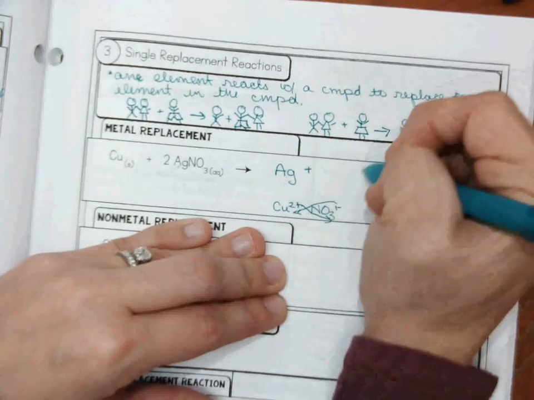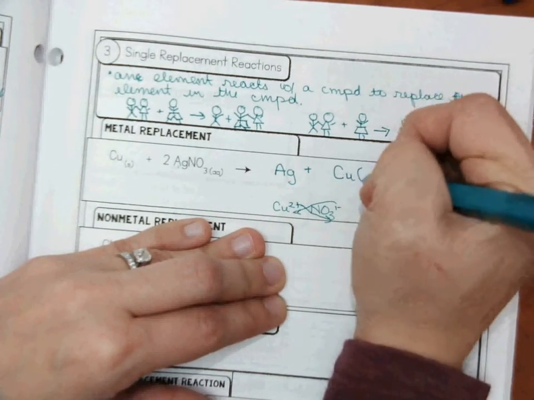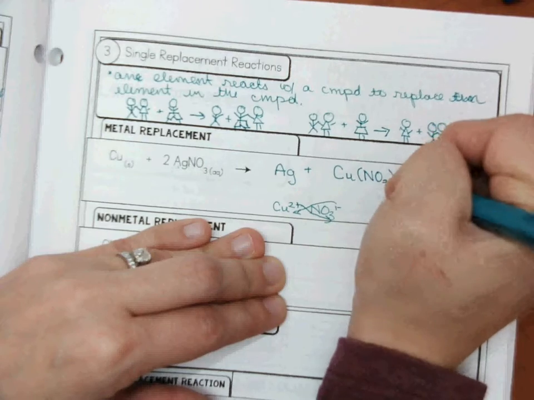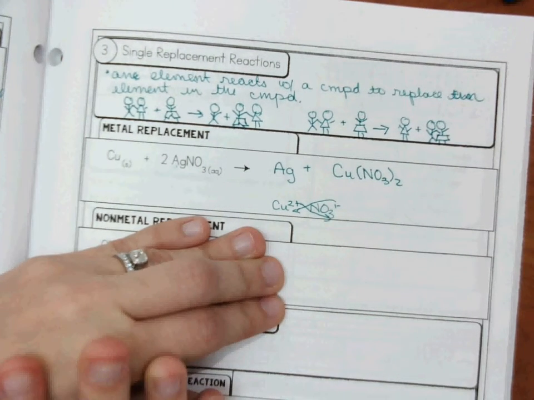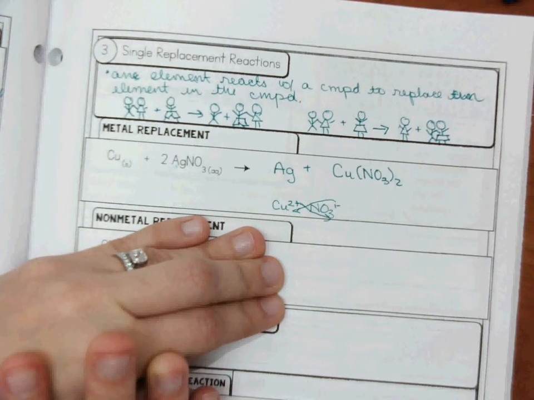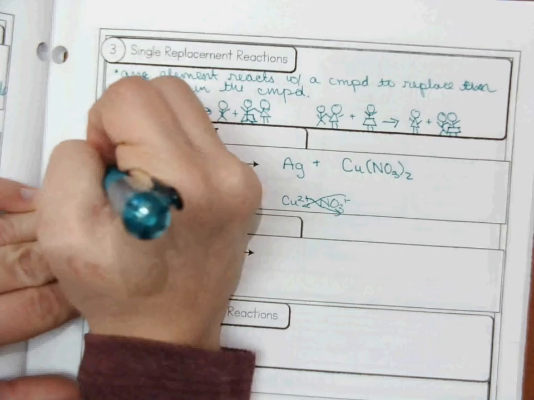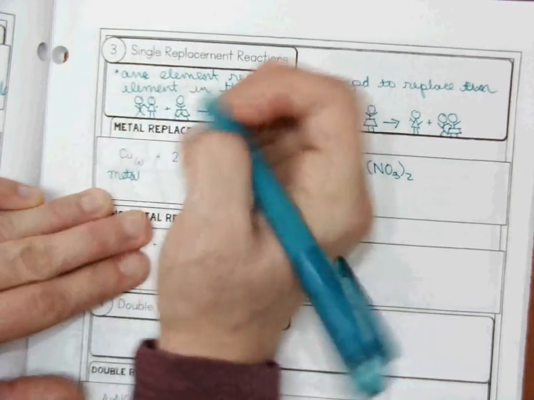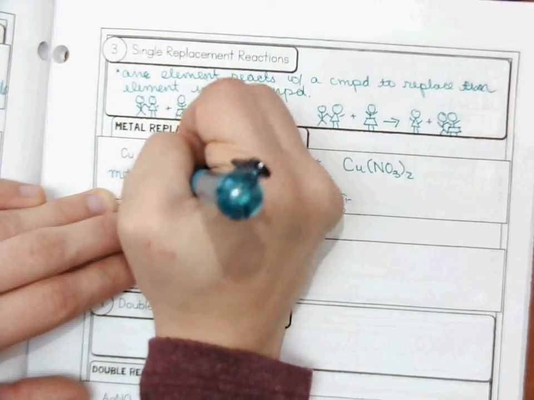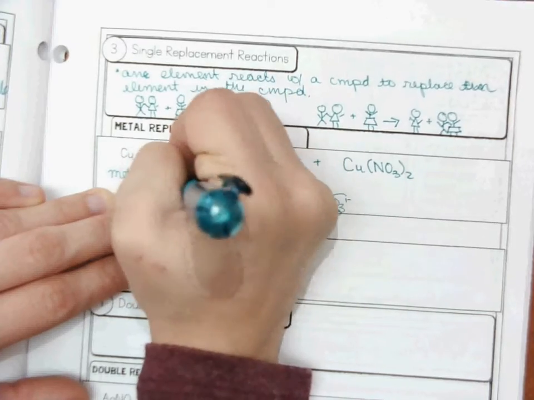I'm going to cross those. So I have here a metal and an ionic compound.